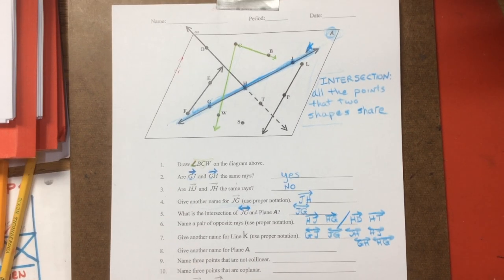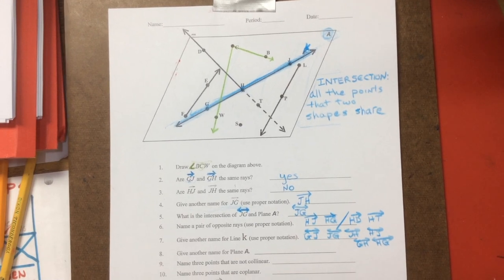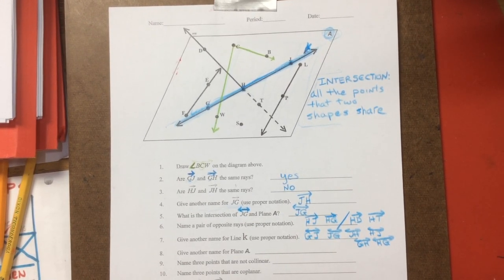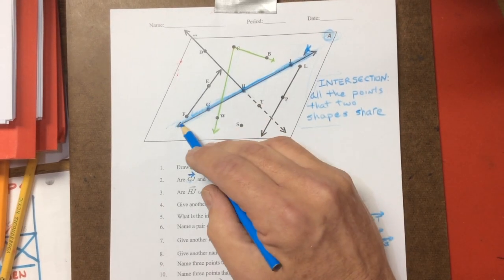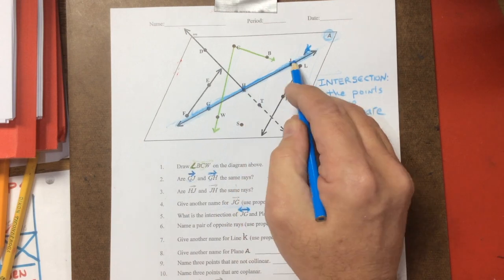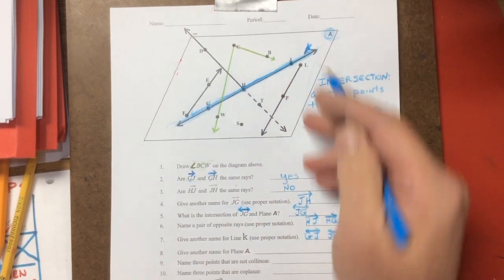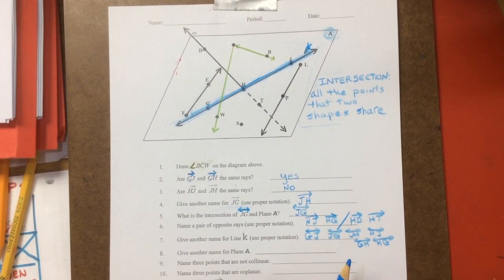Give another name for plane A. Well, you can name a plane in 2 different ways. Go ahead. GHJ. Well, the problem with that is if you give 3 points that are lying in the same line, it could actually mean an infinite number of different planes. You have to pick 3 points that are not collinear. Okay? Yeah.